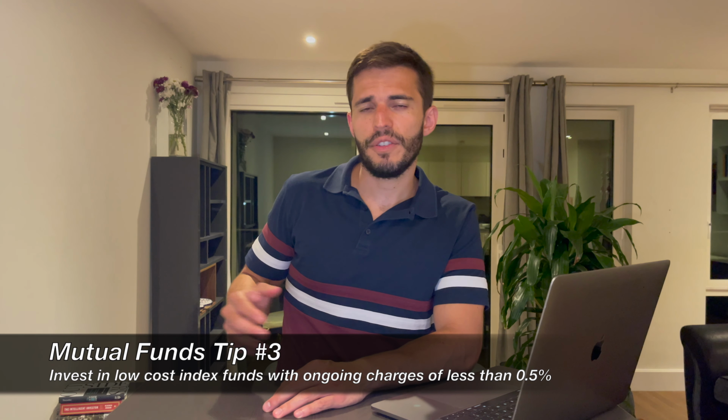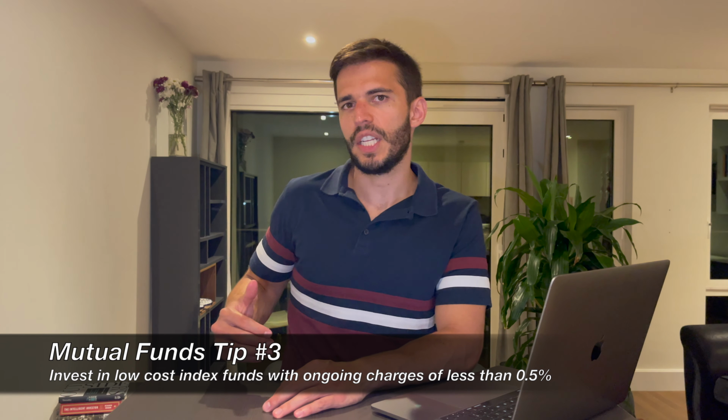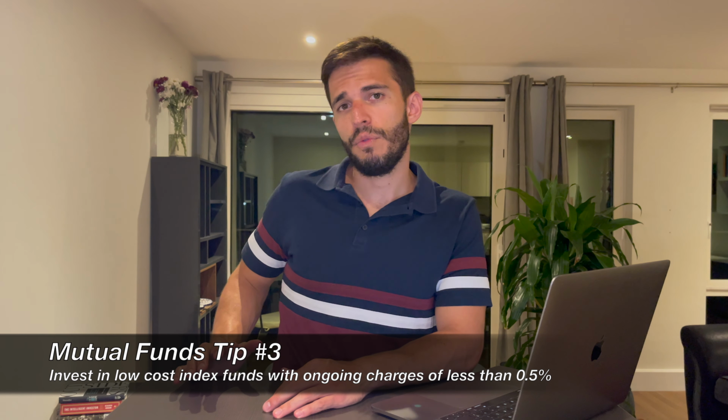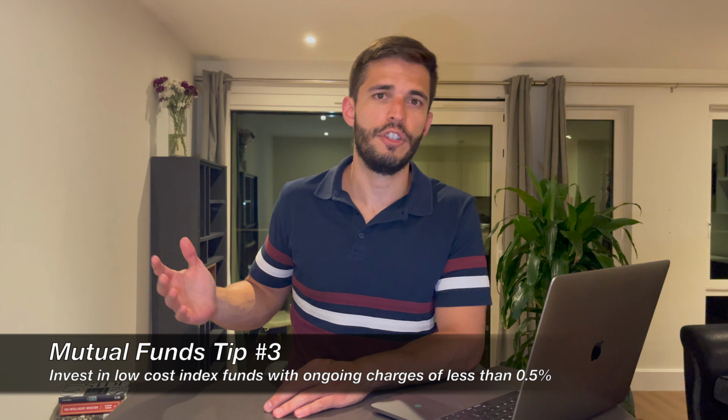In today's world, there are so many investment products and companies out there that actually the competition is pretty fierce, which is good for us, the individual investors.